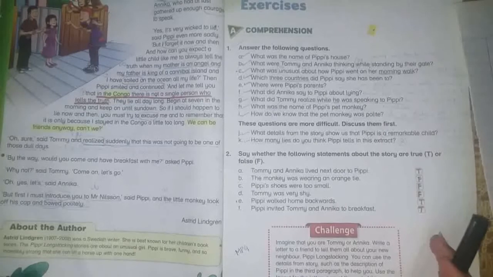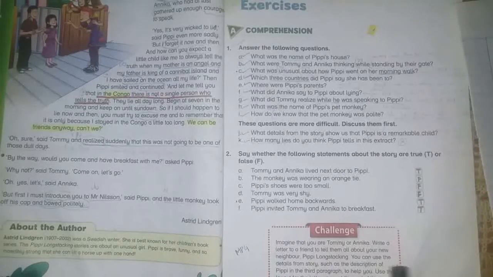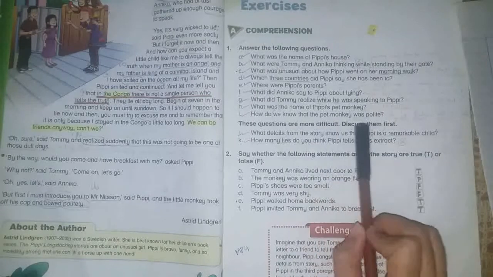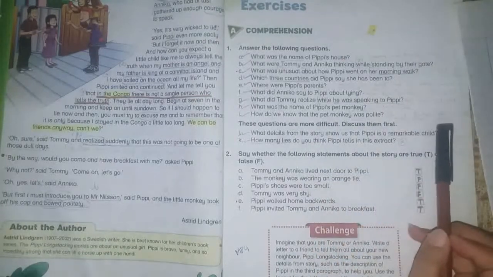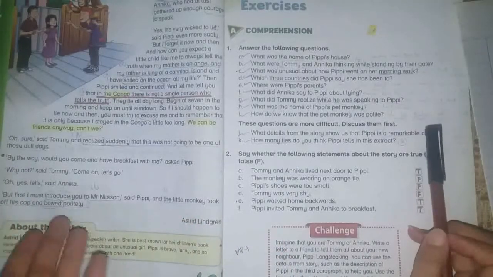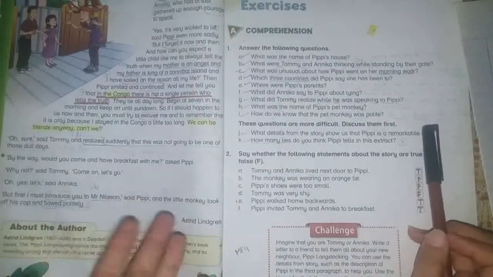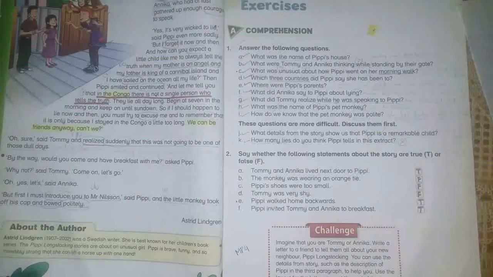So who is going to repeat the answer again? We know that the pet monkey was polite because he took off, or you can write, the monkey took off his cap and bowed politely when Pippi introduced him to Tommy and Annika.